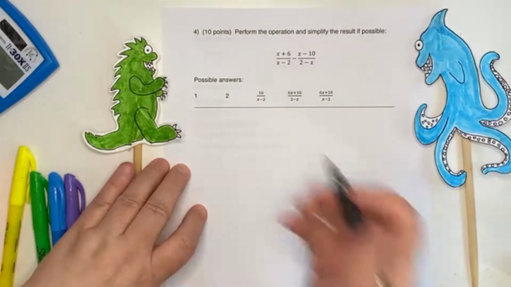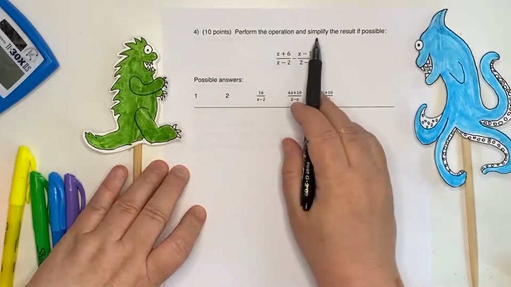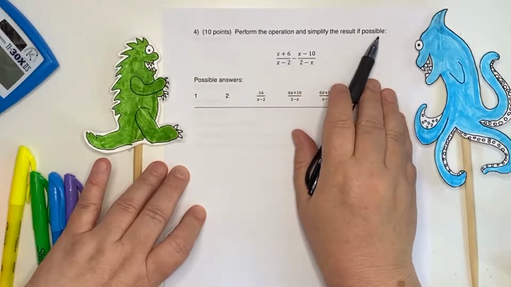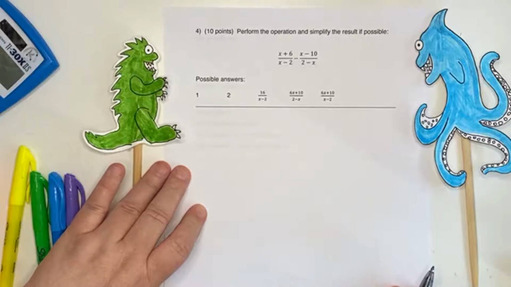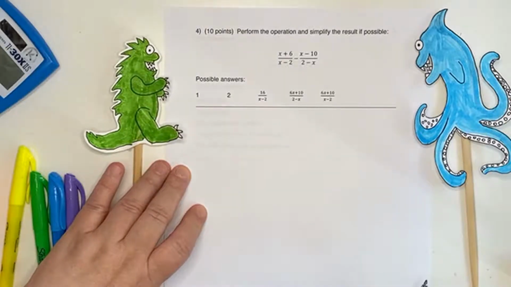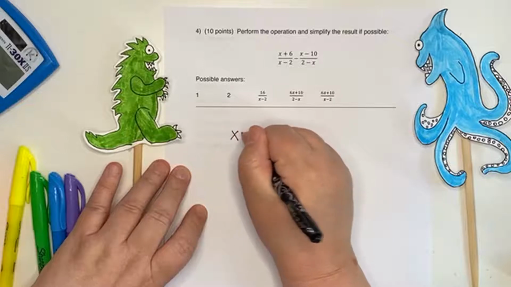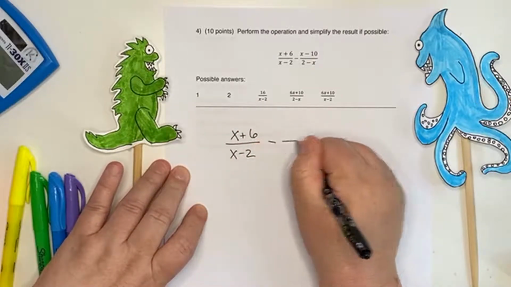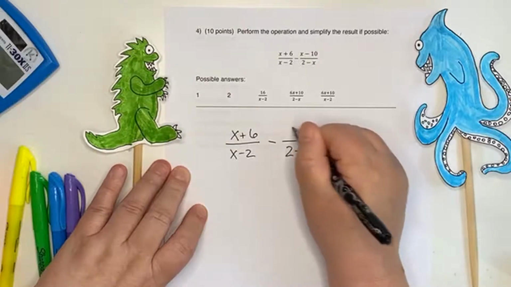We're gonna do it. So, perform the operation, it just needs subtract, and simplify the result if possible. Generally speaking, I try to copy the wording from your homework so that even if it's goofy in your homework, it's what you're used to, so that I'm not pulling out any surprises suddenly. So I've got x plus 6 all over x minus 2 minus x minus 10 all over 2 minus x.